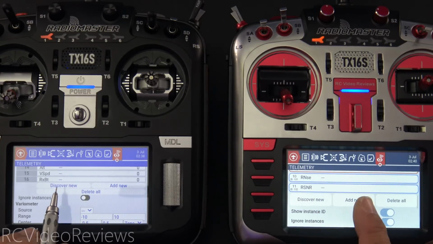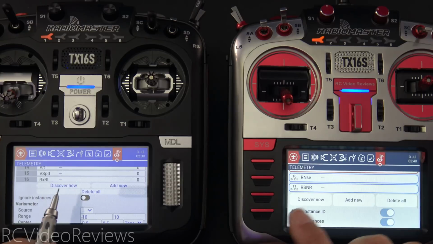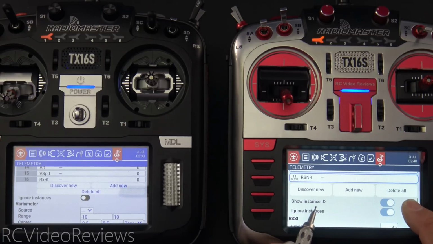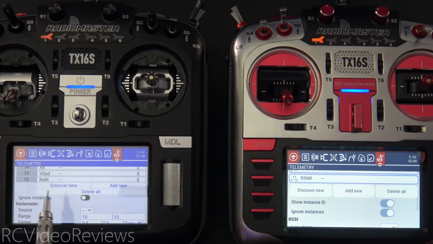And the buttons are now much bigger. I think that looks way better. This is kind of an odd layout because you've got a small discover, a small add, and a big delete. So that's cool. I think that makes a lot more sense. Looks correct. And then you have show instance ID and ignore instances.